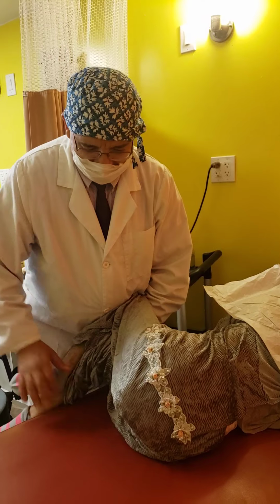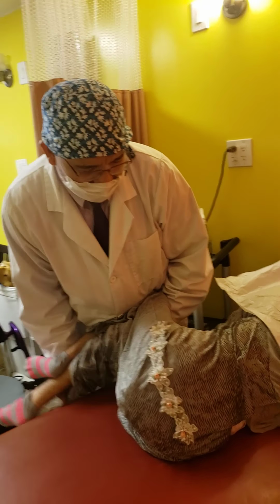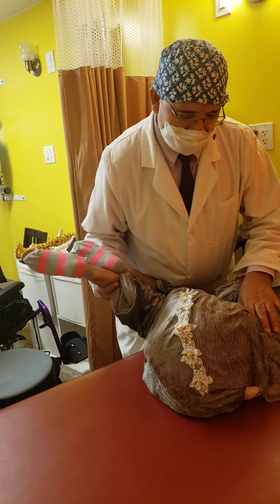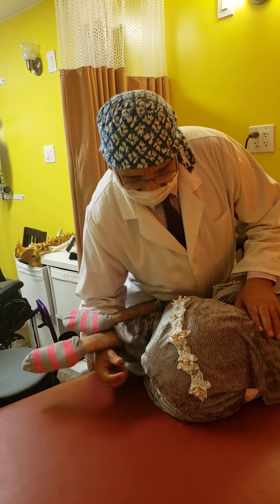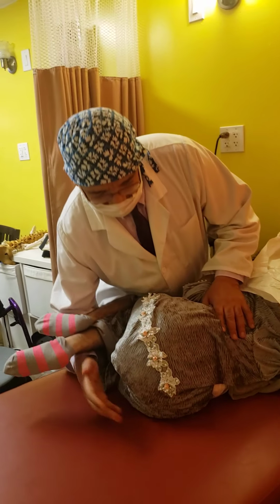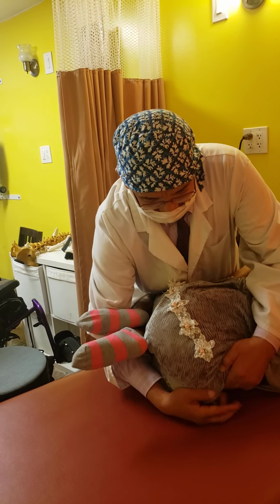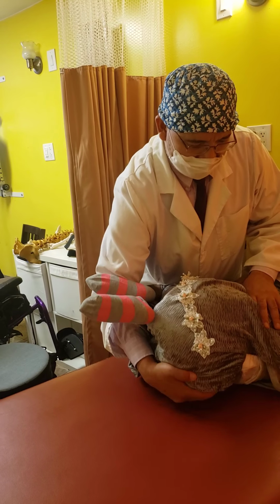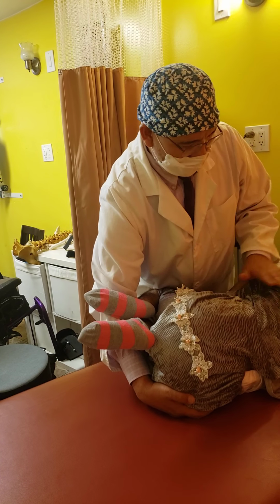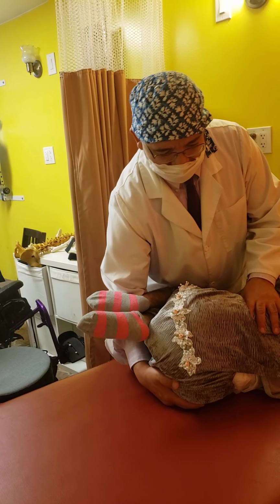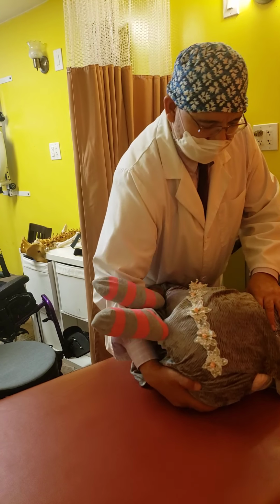I can do side bending as well. If I do it like this, it will take the spine into a little bit of side bending. You take the legs and move up. This can help side bending. When I hug here, this is side bending to the left side, and you can do the other side as well. And I can do combined movement: flexion, extension while I'm side bending.